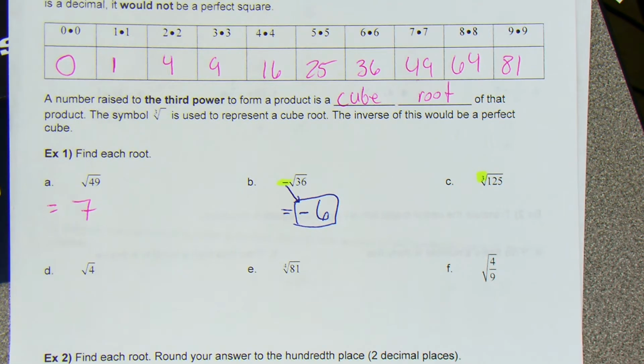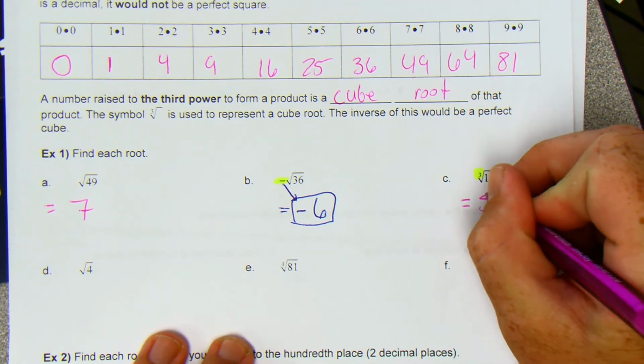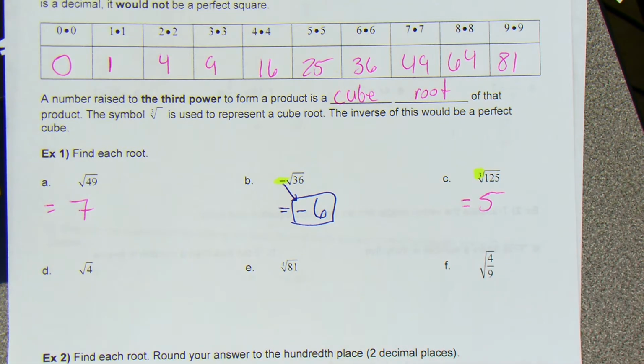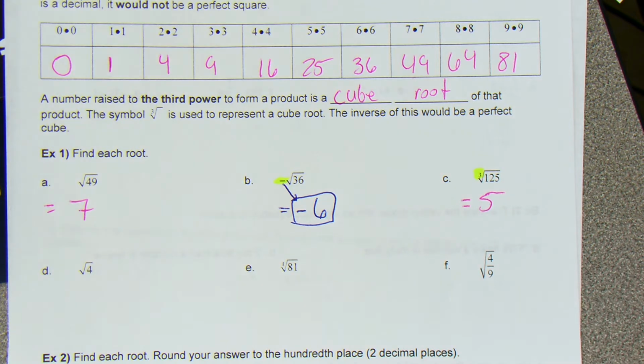So, as I said before, we are finding the cube root of 125. If you put this in your calculator, you would have to find the number that you multiply by itself 3 times to get 125, and we would get that our answer is actually 5, okay? 125 is a perfect cube. If I did 5 times 5, that's 25, times 5 is 125. So I had to multiply 5 by itself 3 times to get to 125, okay?